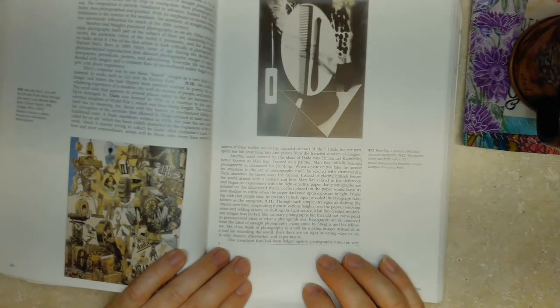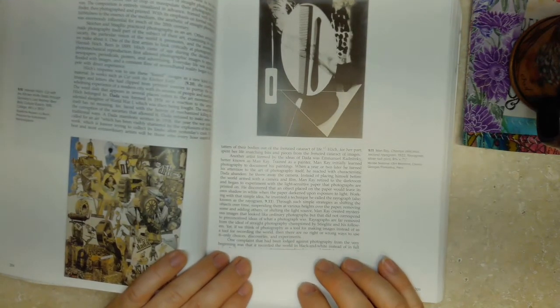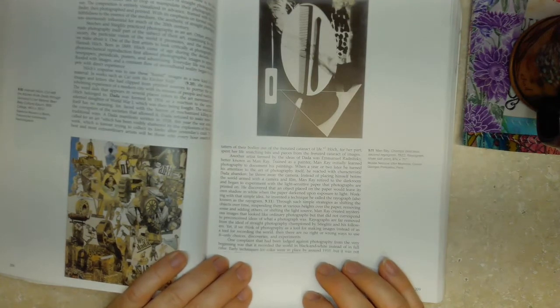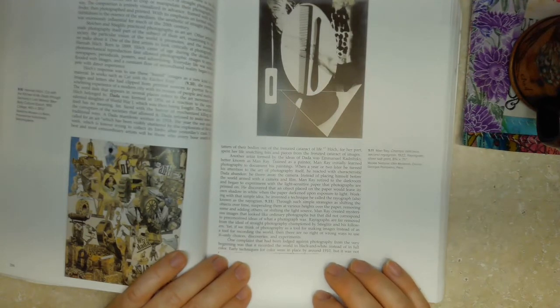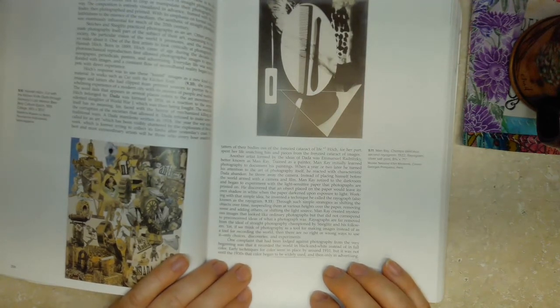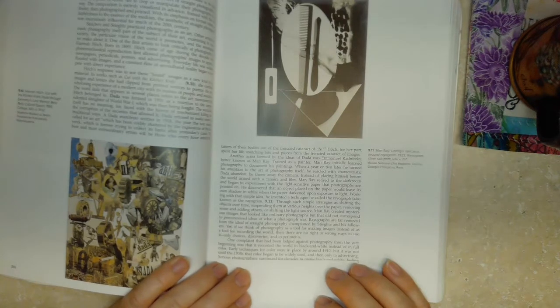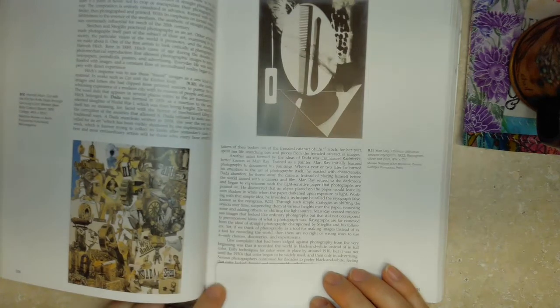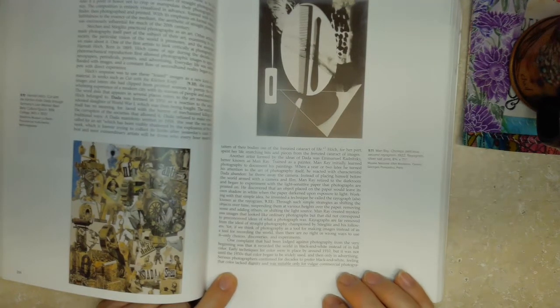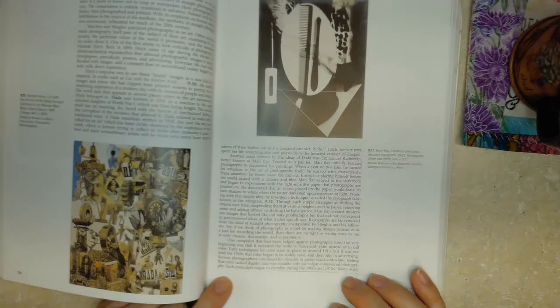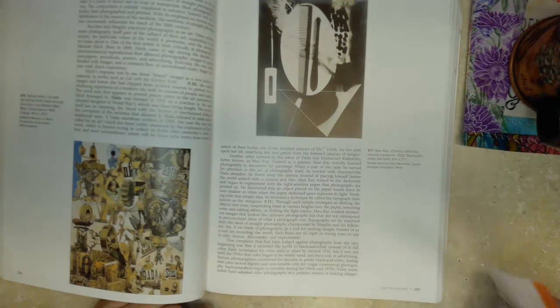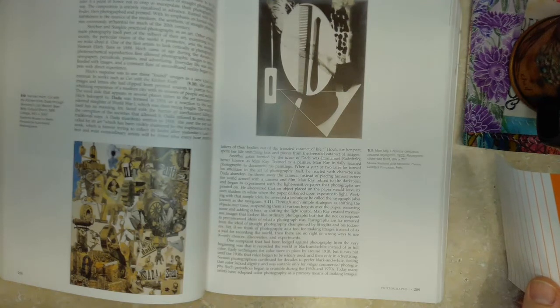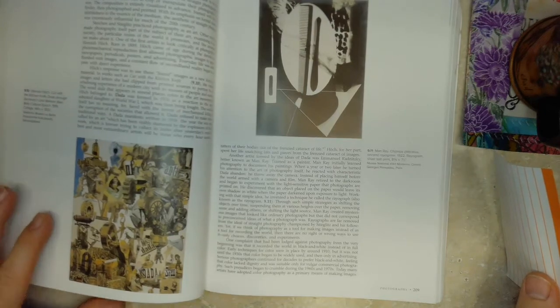One complaint that had been lodged against photography from the very beginning was that it recorded the world in black and white instead of in full color. Early techniques for color were in place by around 1910, but it was not until the 1930s that color began to be widely used, and then only in advertising. Serious photographers continued for decades to prefer black and white, feeling that color lacked dignity and was suitable only for vulgar commercial photography. Such prejudices began to crumble during the 1960s and 1970s. Today, many artists have adopted color photography as a primary means of making images.